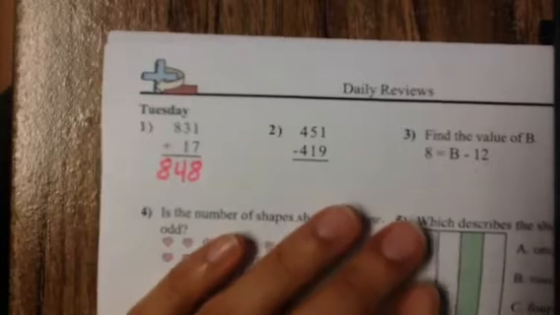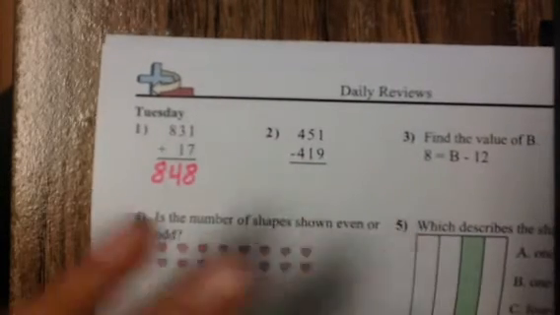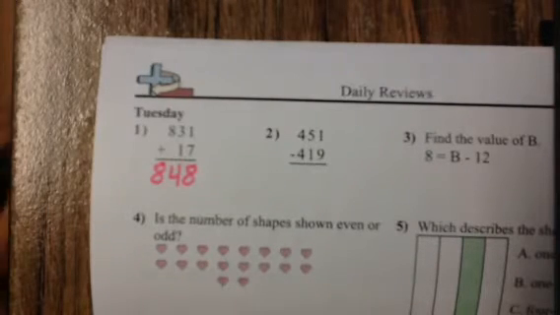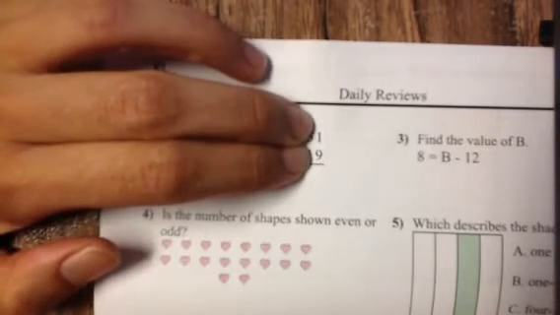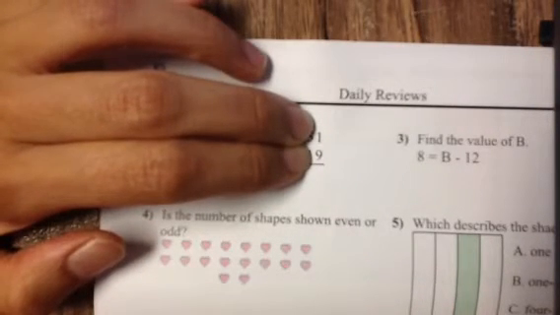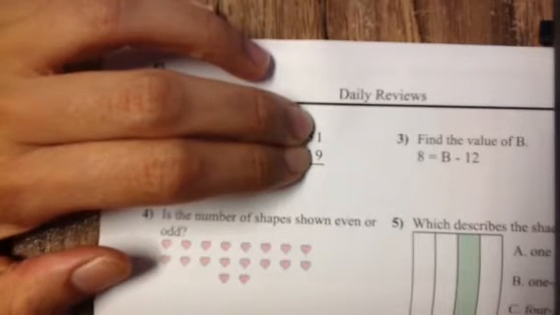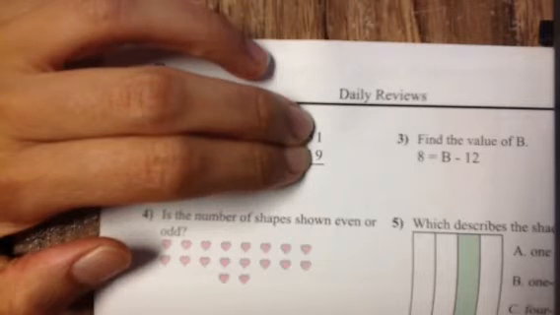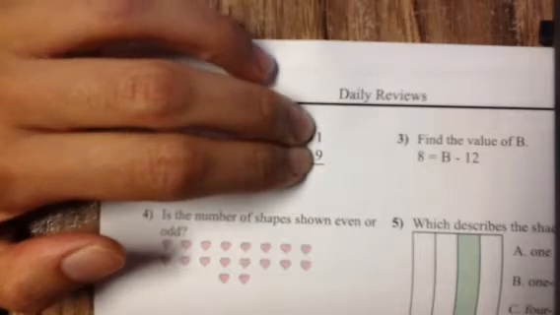All right, let's look at number 2. For number 2, we have 451 minus 419. So first we subtract the what? The ones place. So let's look at the ones. 1 take away 9. Can you do 1 take away 9? Let me see one finger. Can you take 9 away from that? Oh, no. So we can't subtract, okay? Some of you like to write 8 and do 9 minus 1. You can't do that, okay?